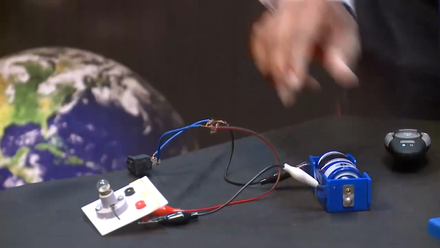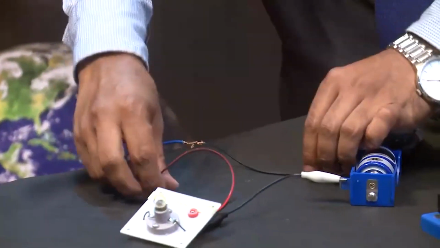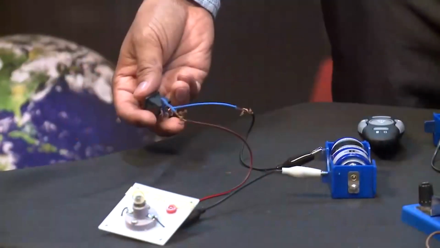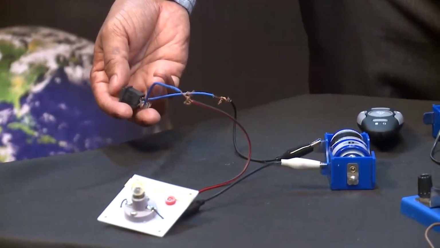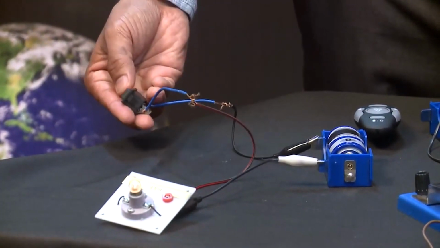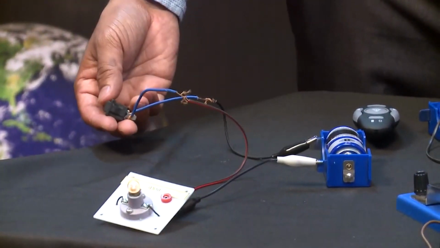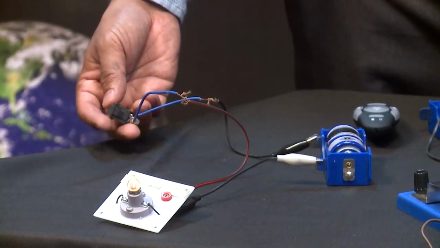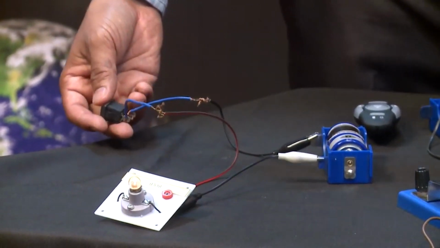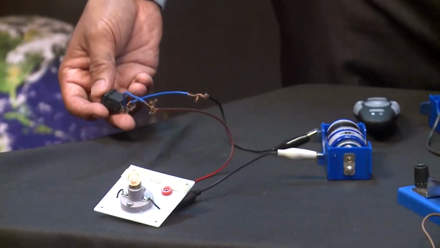Now here, what can you understand? Current does not flow through the circuit because the bulb does not glow. Now what happens? Glowing of the bulb gives an idea of the flowing of current through the circuit.